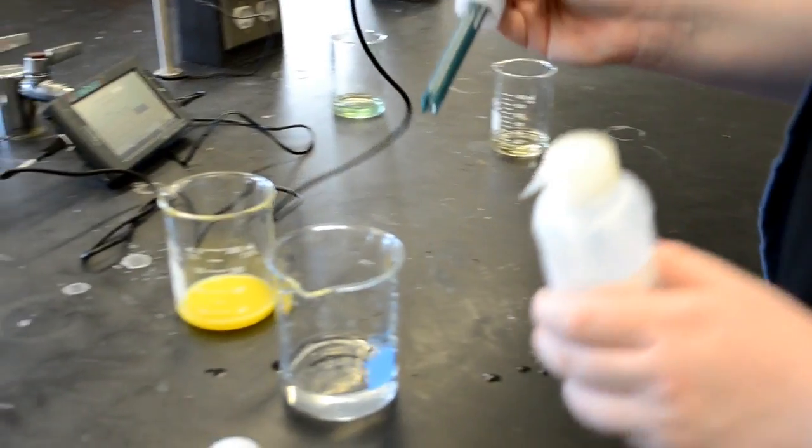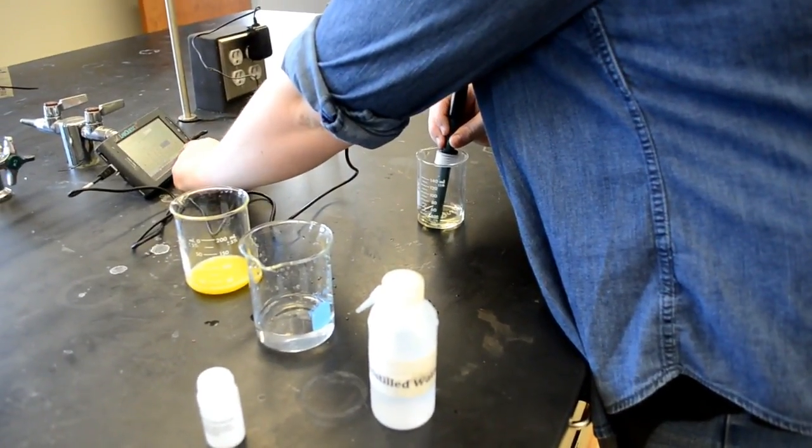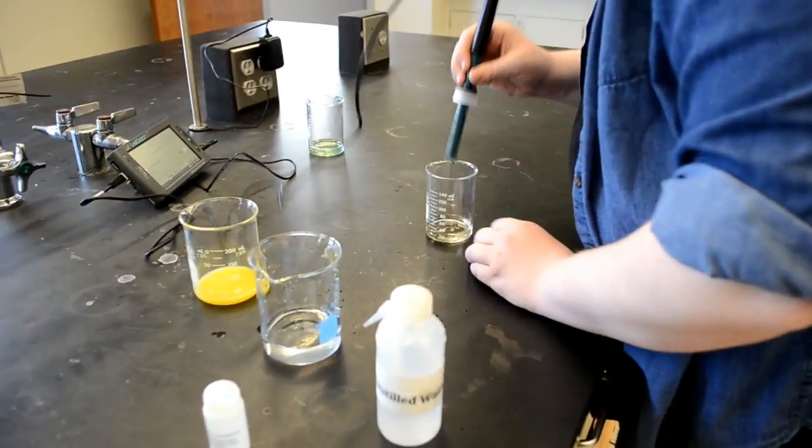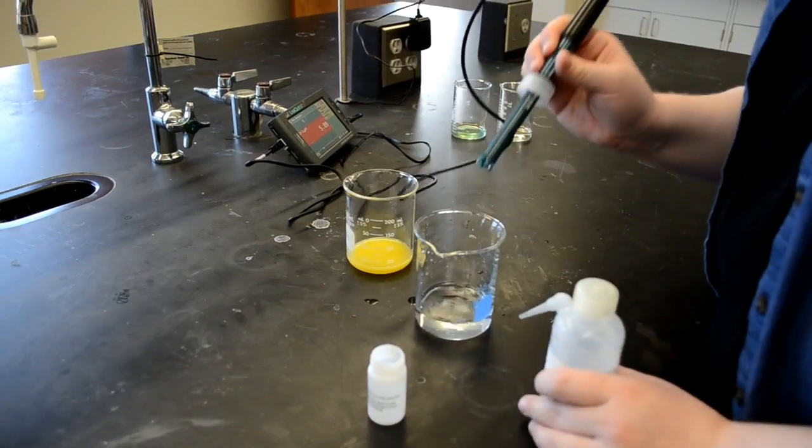Next, rinse your probe with DI water. You should always rinse your probe when switching solutions. Place your probe in the second known solution and input the pH of that solution. Your pH meter is now calibrated. Go back to the home screen by clicking OK.